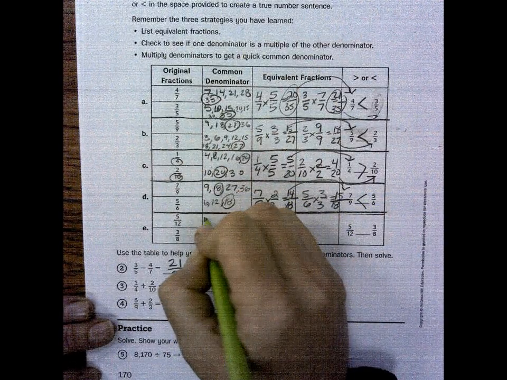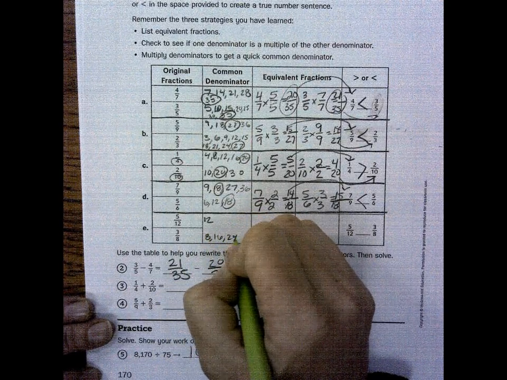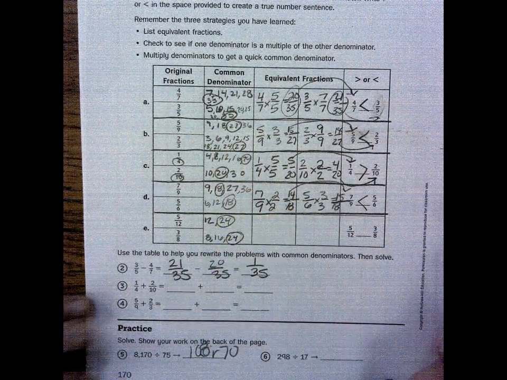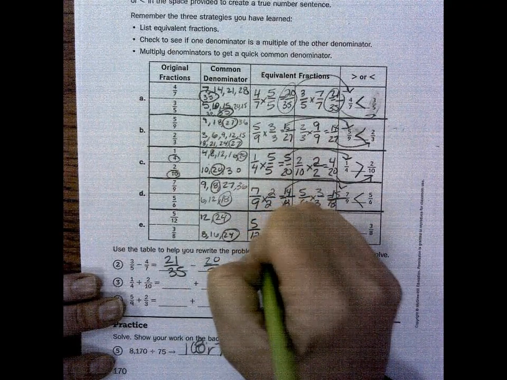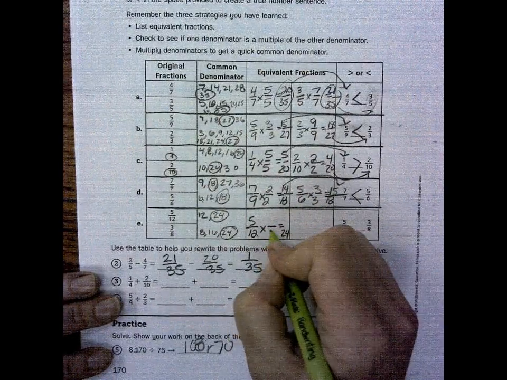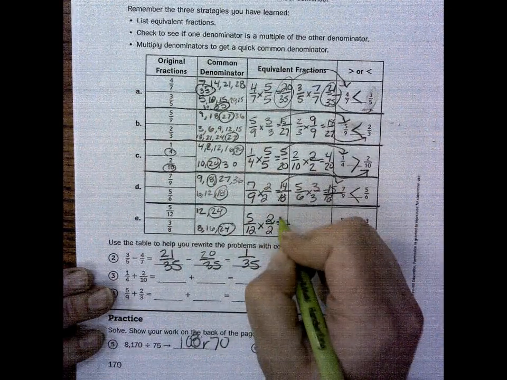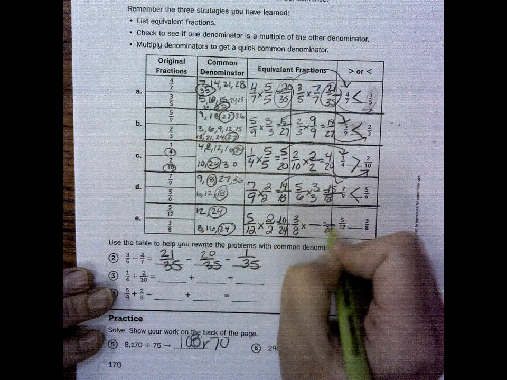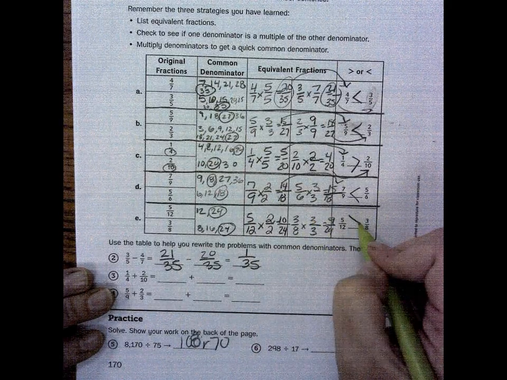Our final one here, 5/12 and 3/8. Let's count by 8s. 8, 16, 24. And I'm going to stop there because I know 24 is a multiple of 12. So my denominator needs to be 24. So 5/12 times what gives you 24? 12 times 2 is 24. What I do to the denominator, I do to the numerator. Then I have 3/8 times what gives you 24? Well, 3. So 9/24. 10/24 is bigger than 9/24.